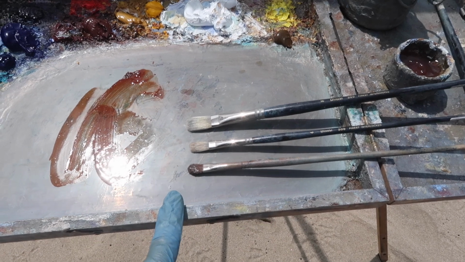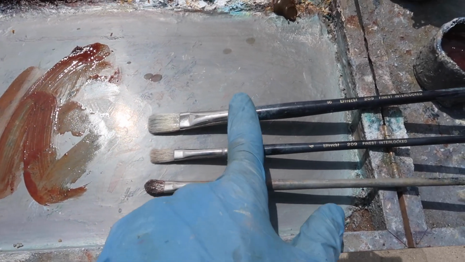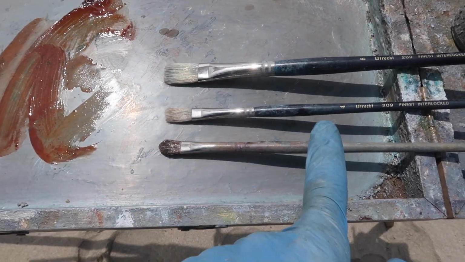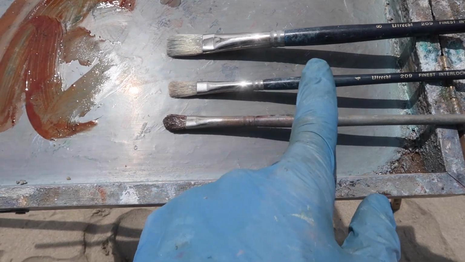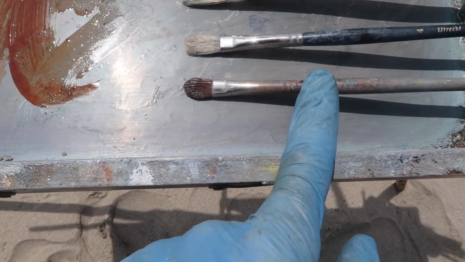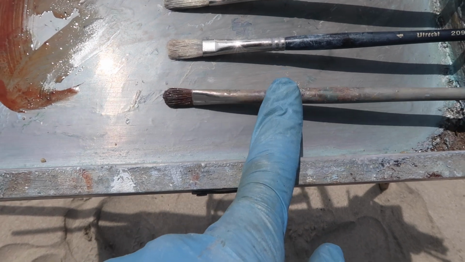All right, so here are the brushes I anticipate using. This is a number 8 natural bristle flat, and then a number 4 natural bristle flat, and then a worn out natural bristle flat that I use for sketching.